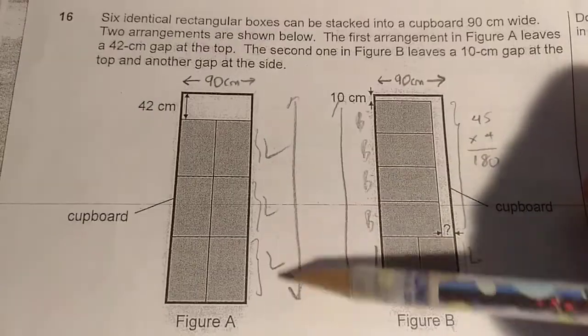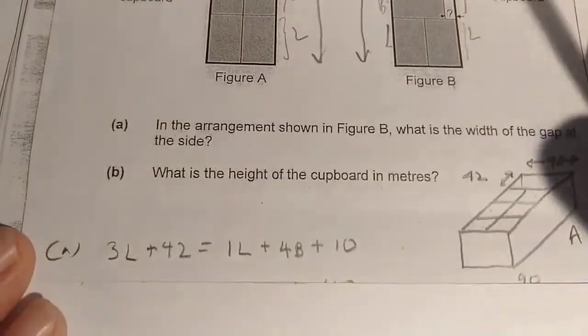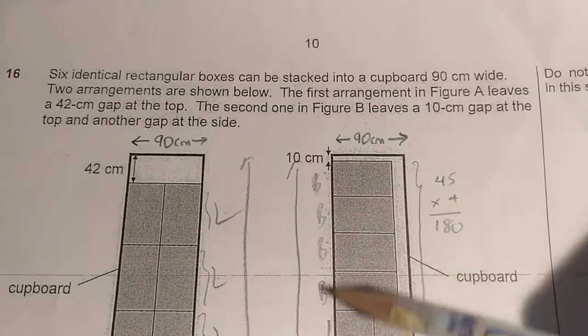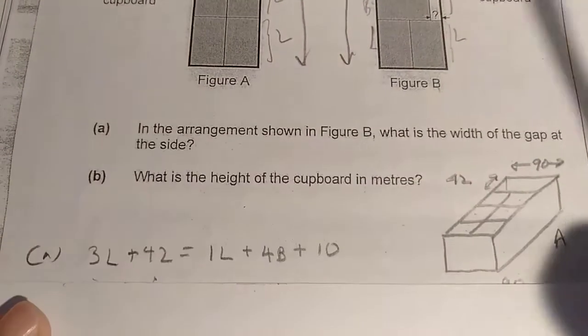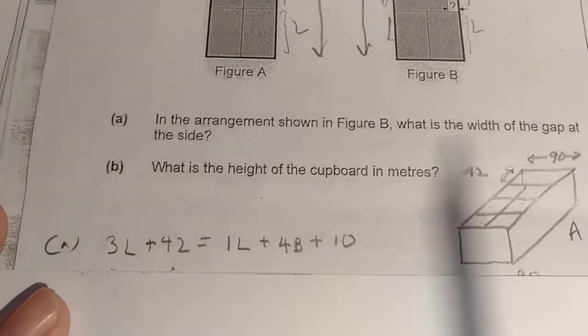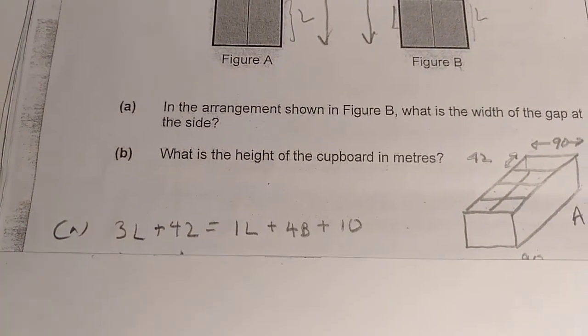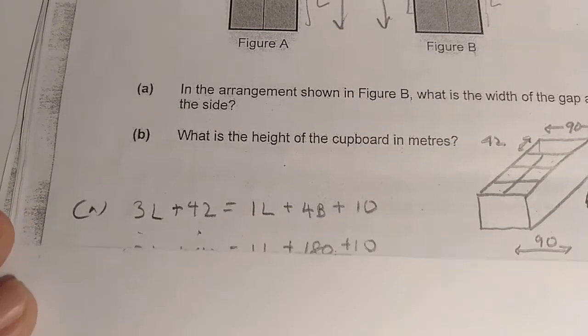Okay, remember 3 lengths plus 42 cm, and this side is 1 length plus 4 breadth plus 10 cm. So they are equal, the height is equal. And so now I proceed to simplify this algebraic equation.